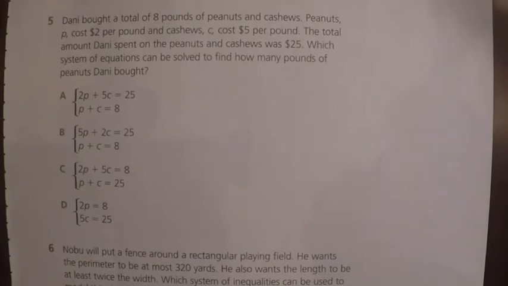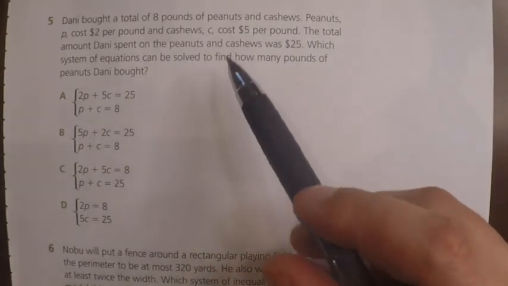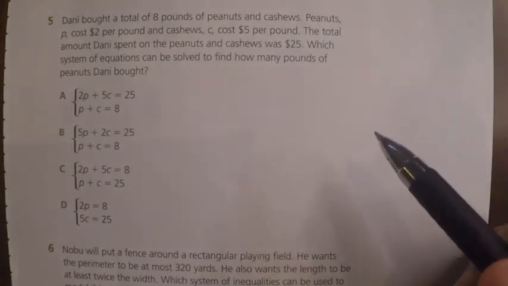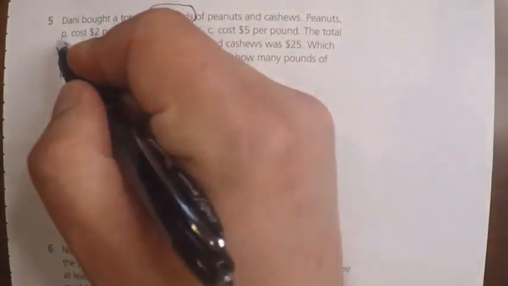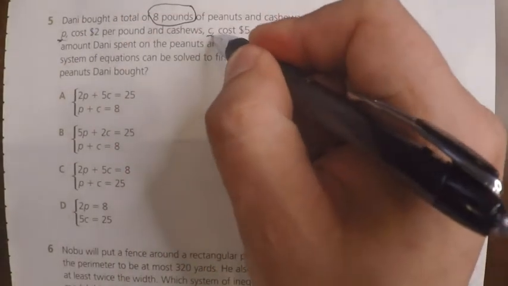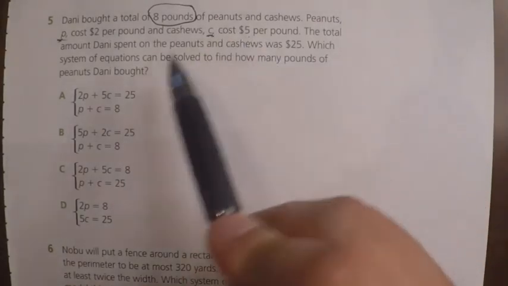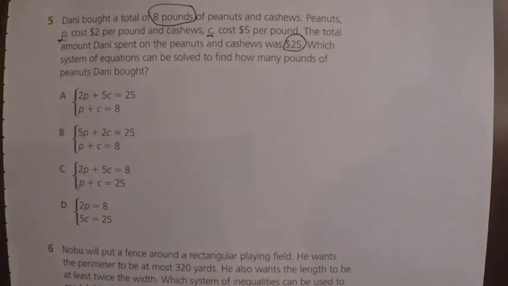So when we're taking a look here, if P is the amount of pounds of peanuts and C is the amount of pounds of cashews, we can set up 2 equations, one using this 8 pounds and P and C, and the other using the coefficients for them, so 5C and 2P, and our total, which is $25. So find the 2 equations that can be written using those 2 different pieces of data.